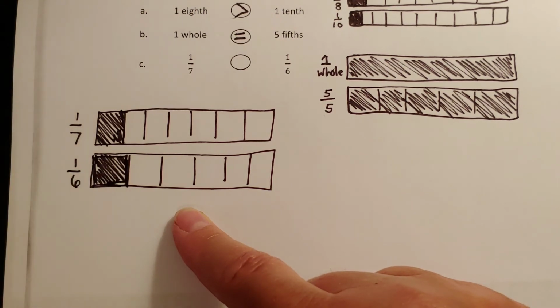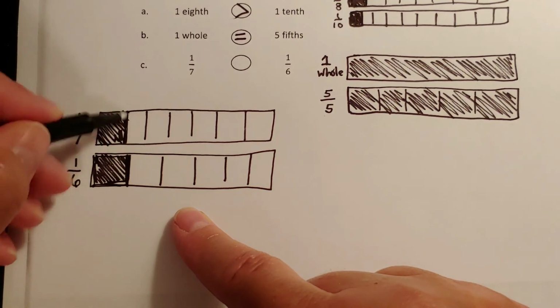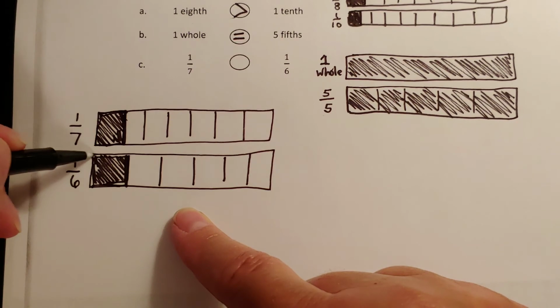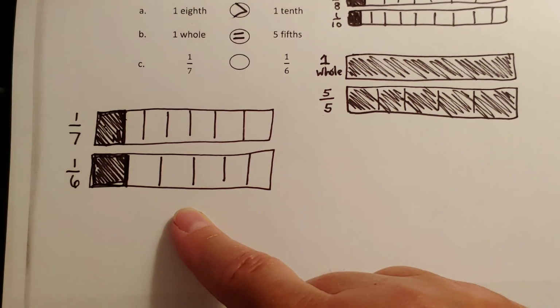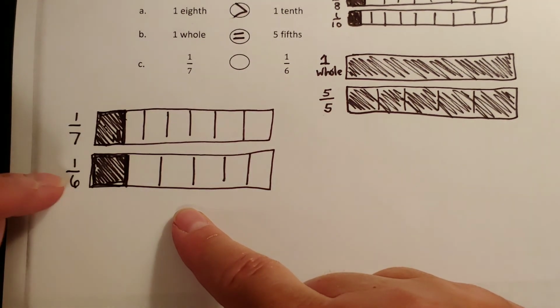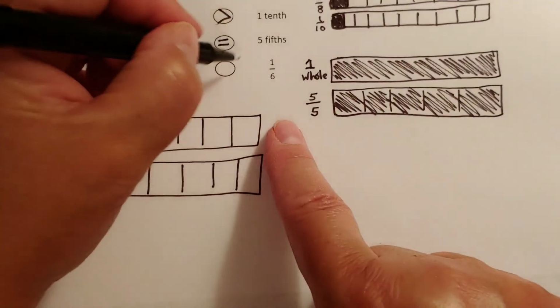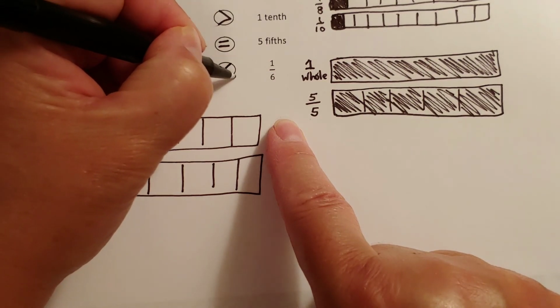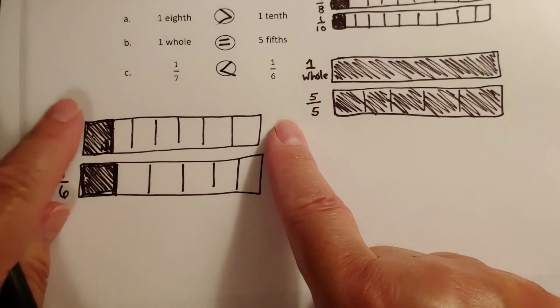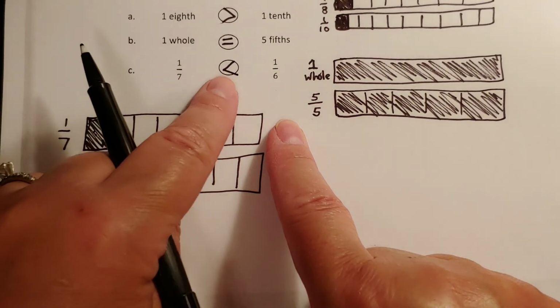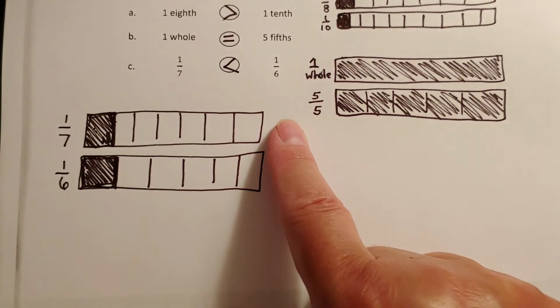Look how close that is, right? 1/6 and 1/7. Look how close those are. But I would definitely say which one is bigger? Yeah, 1/6. So we have to have the alligator eat this piece. So we're going to draw it like this and have the alligator eat it, but we read it like this: 1/7 is less than 1/6.